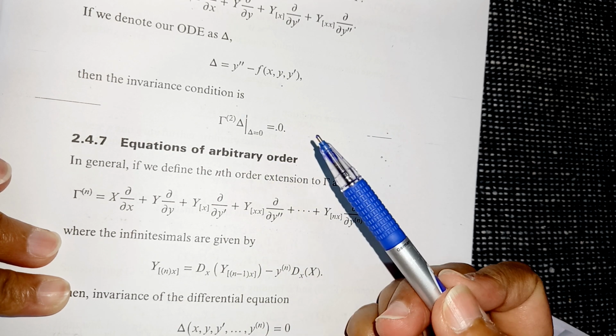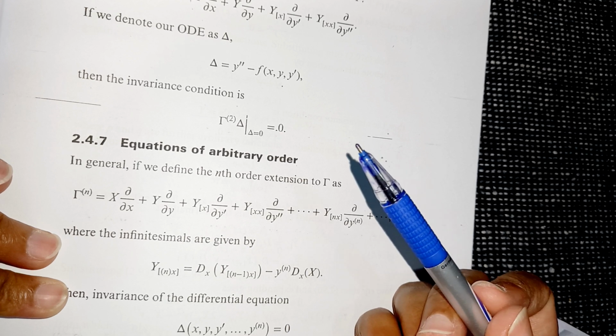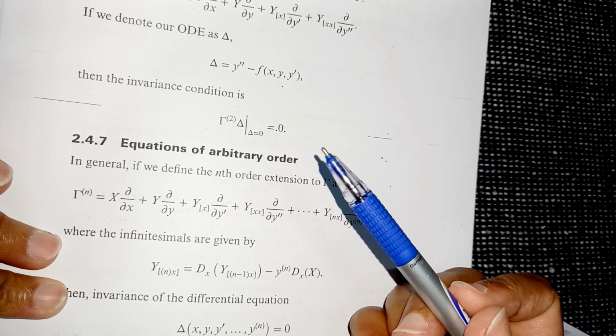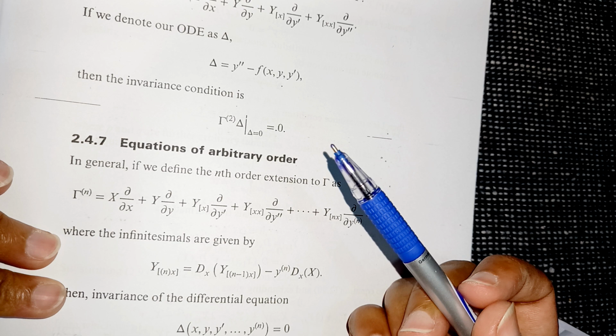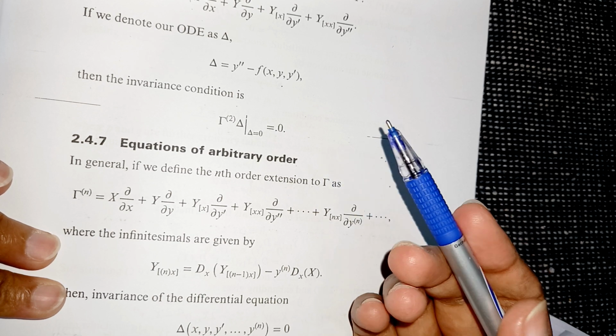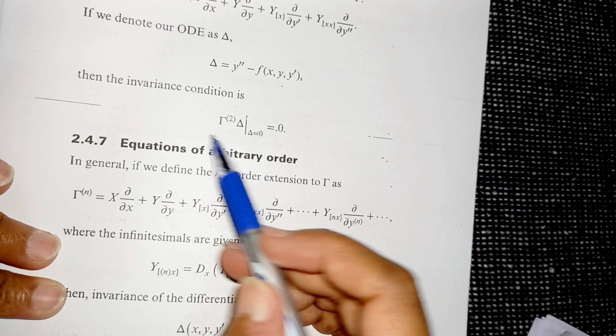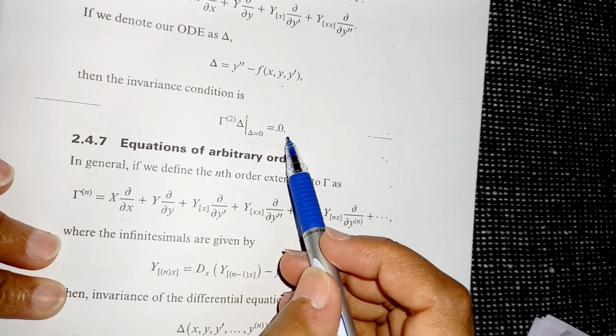Now students, what is the crux of this lecture? The main idea is that if you are given the second order ordinary differential equation, and their corresponding infinitesimals, and you are asked to find whether the values of the infinitesimals are correct or they satisfy the given equation, then you just need to substitute these values in this equation.